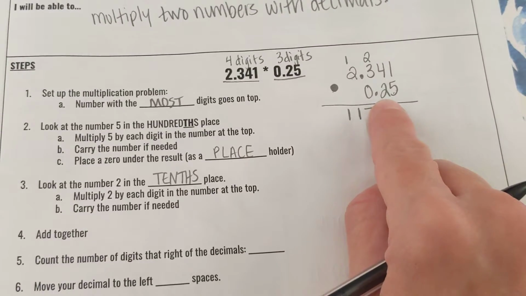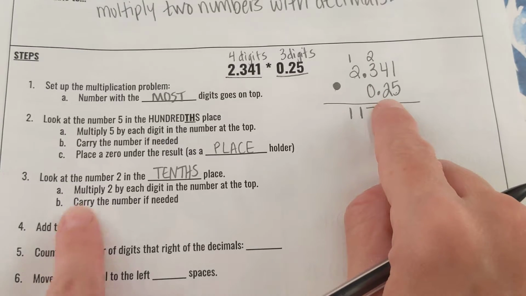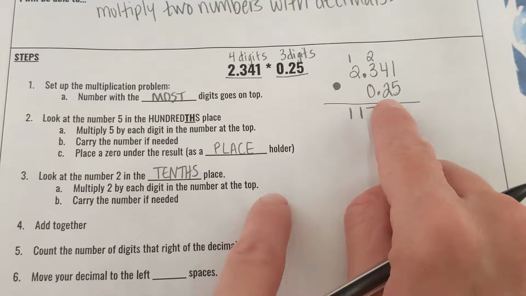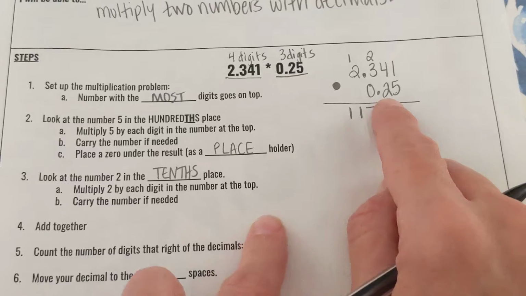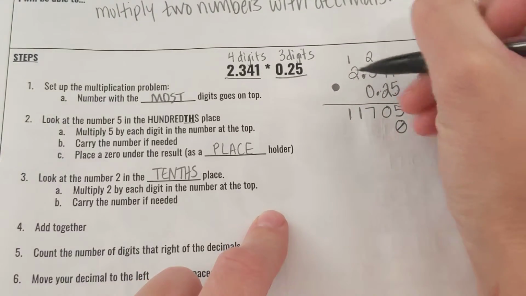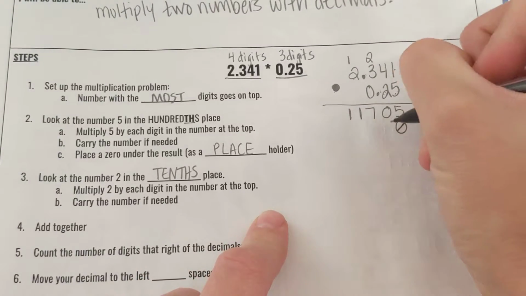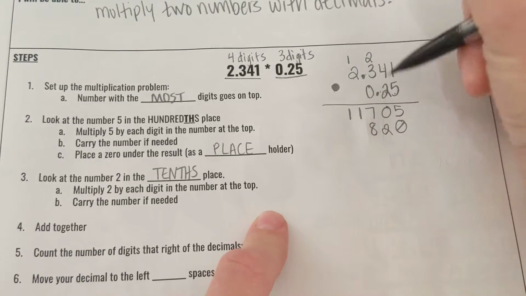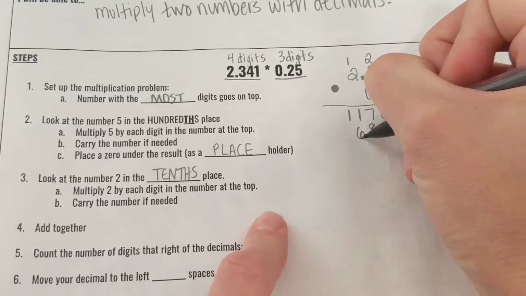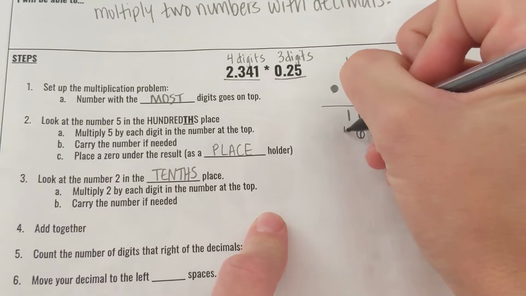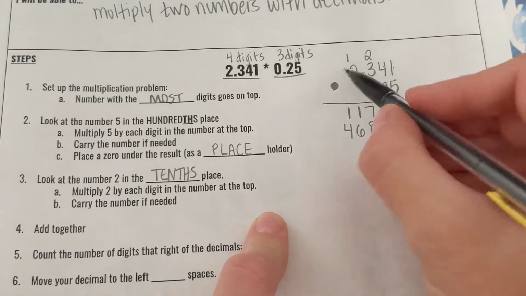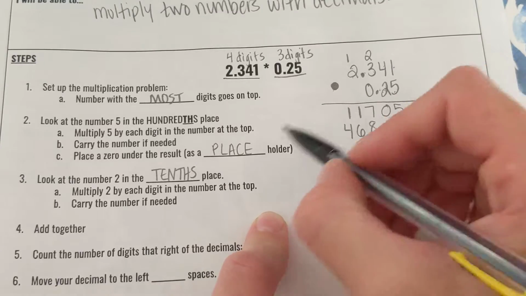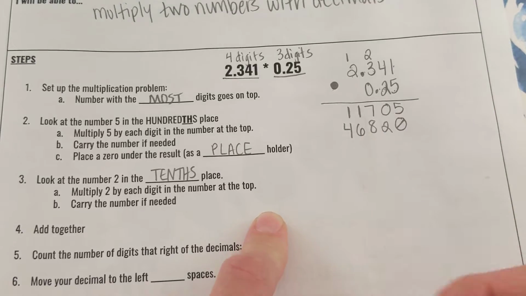There's a 2 right here in the tenths place, and it says multiply 2 by each digit in the number at the top, carry the number if needed. So I'm going to multiply 2 times each one of the numbers in the top. 2 times 1 would be 2. 2 times 4 is 8, 2 times 3 is 6, and 2 times 2 is 4. No need to add those digits. That was from the previous number, 5.